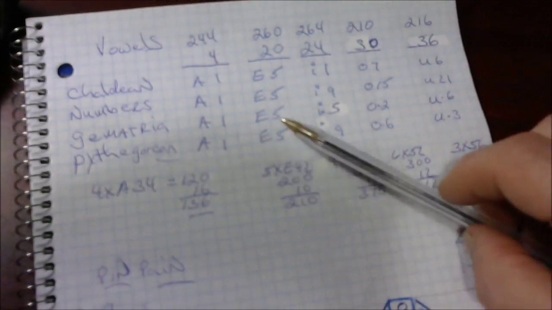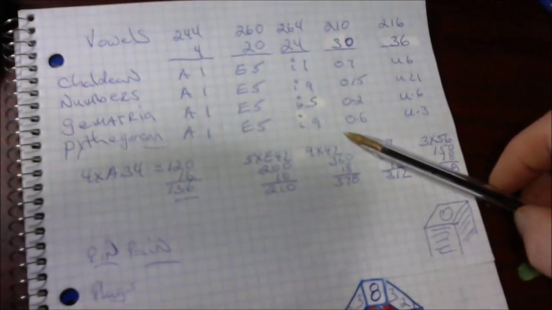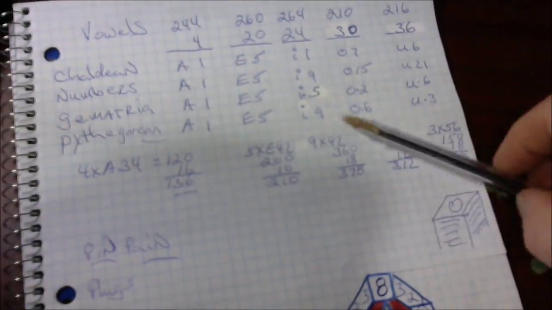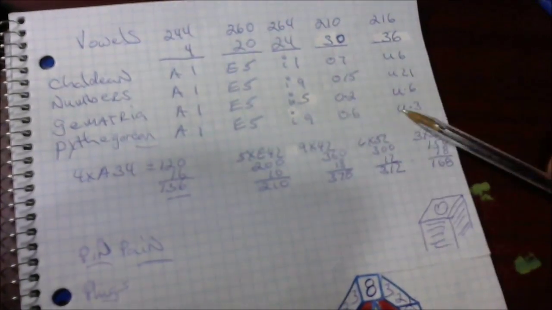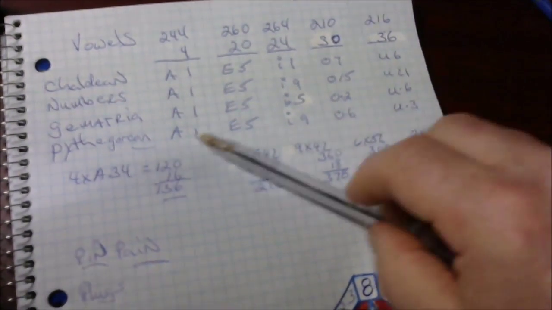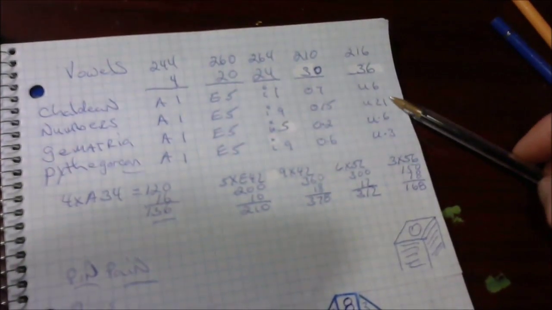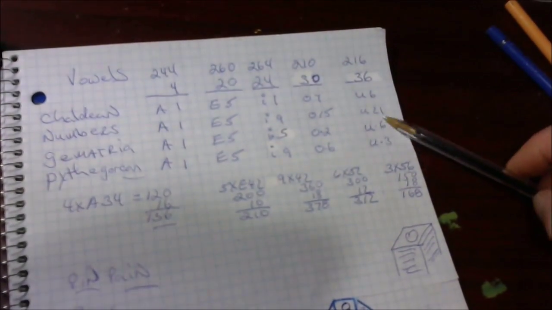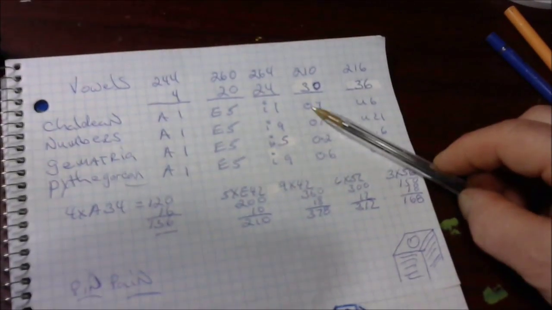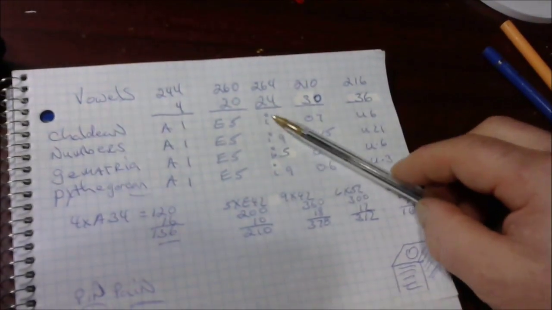In Pythagorean, it's 1, 5, 9, A, E, and I, okay? And O. When you actually look at this, it looks like it says oil, okay? 3. Inside Pythagorean. Gematria, it's 6. Numbers, it's 21. So we end up with 6, 27, 36. This becomes 36. 6, 8, 23, and 7, 30. 9, 14, 23, 24.